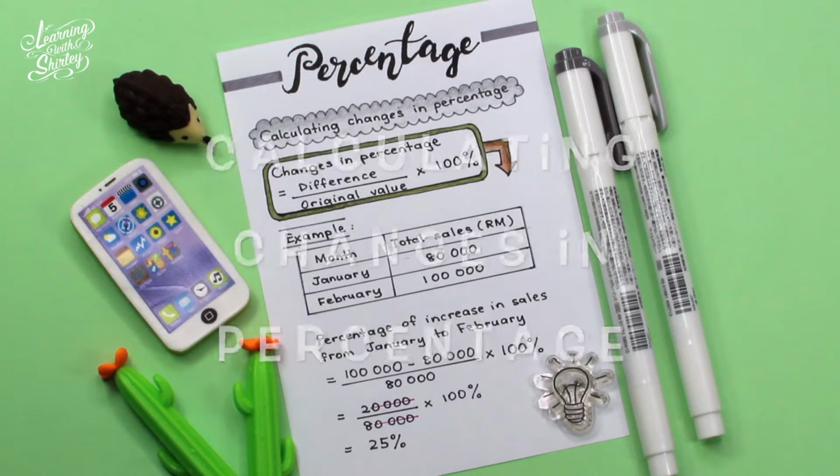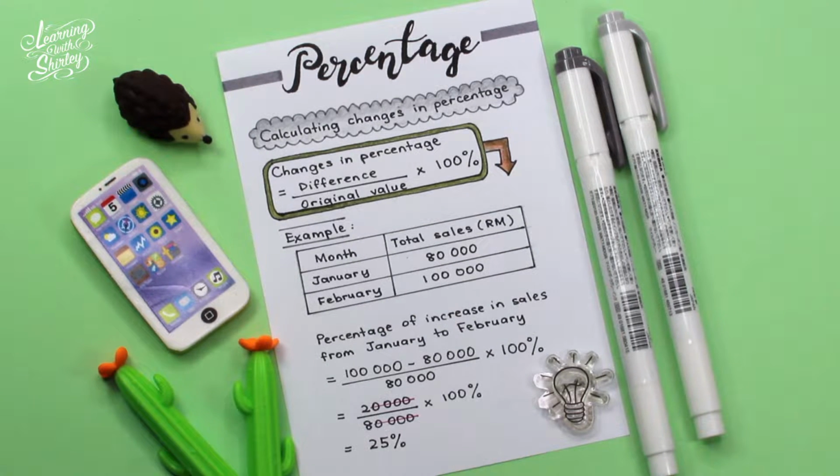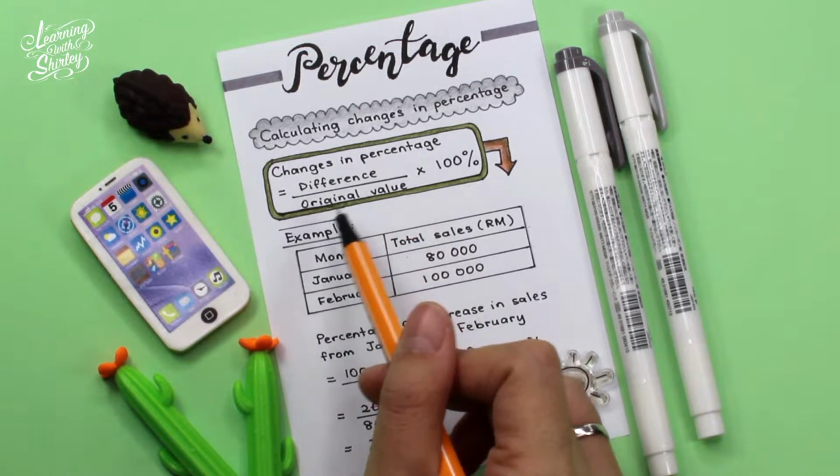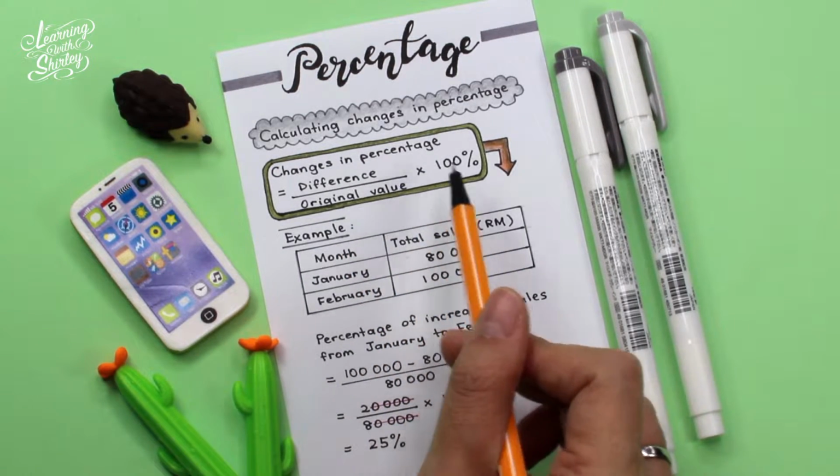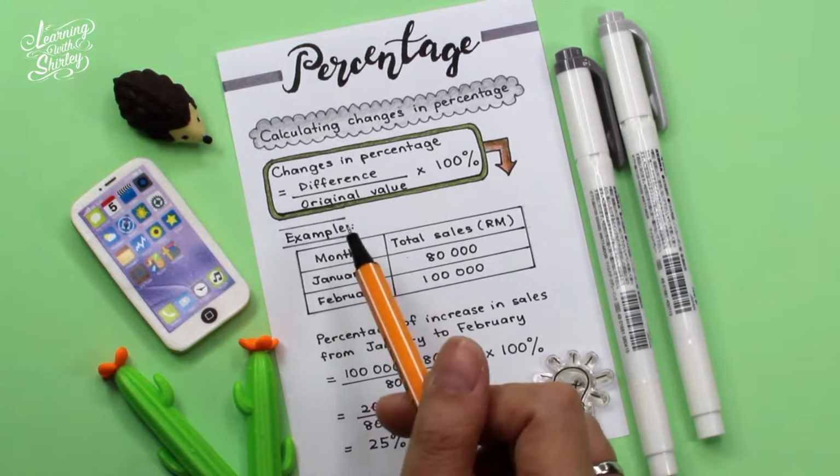How to calculate the changes in percentage? To calculate the changes in percentage, we use this formula, which is difference over original value times 100%. Let's look at this example.